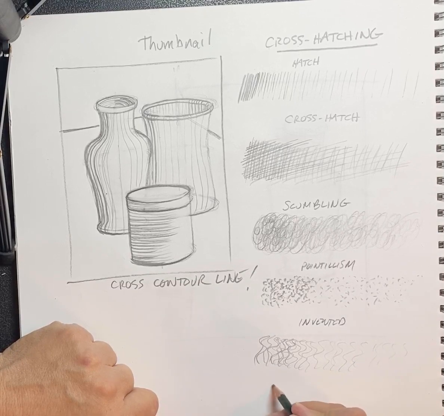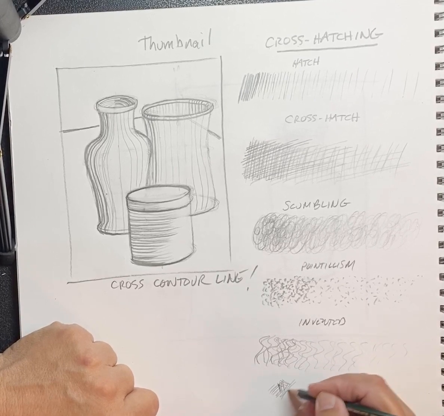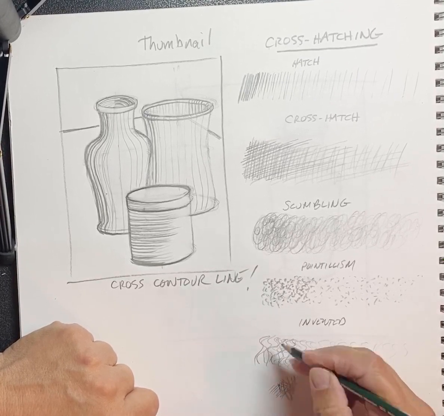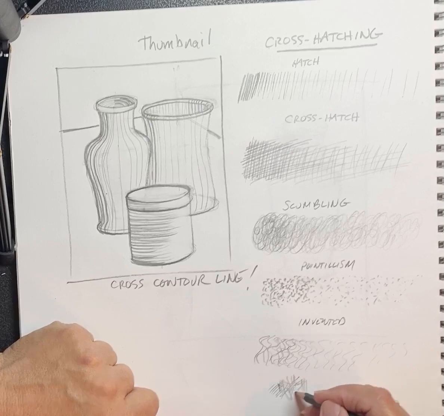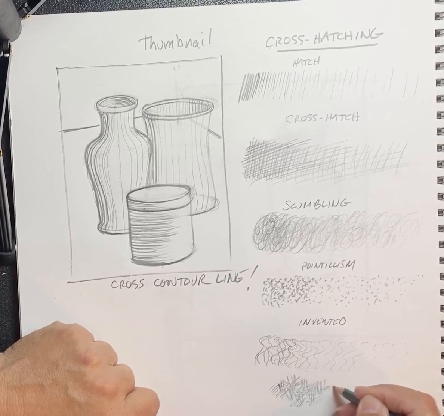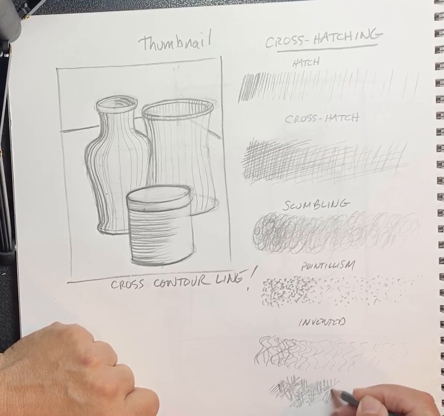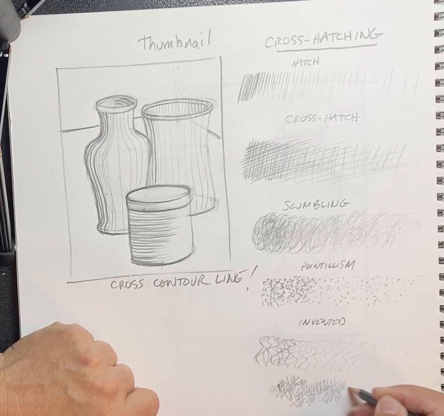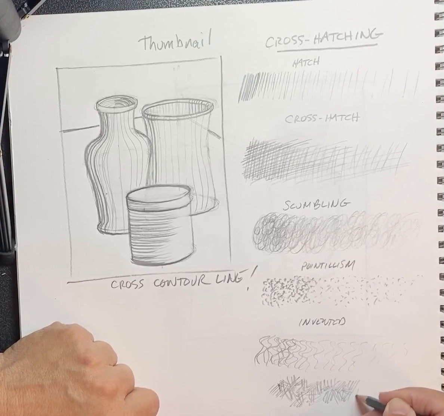I could create any kind of an overlapping pattern, which is like cross-hatching, but instead is something that is much less regular. If anybody has any familiarity with weaving patterns, you could make it like a herringbone or a chevron.